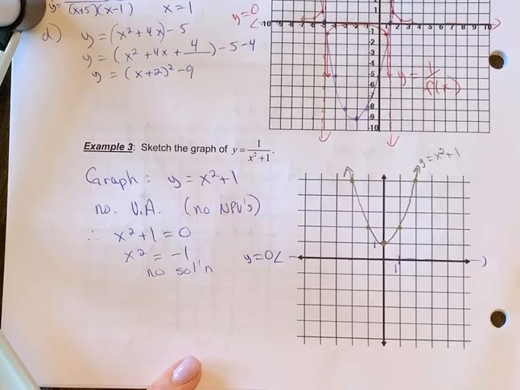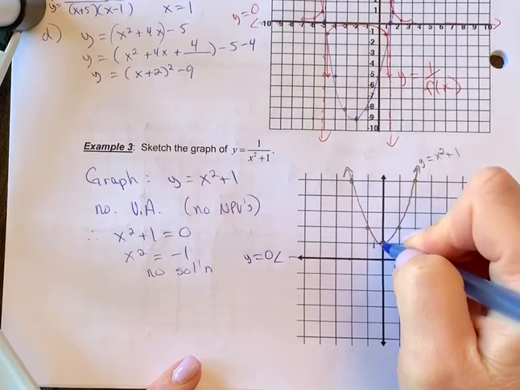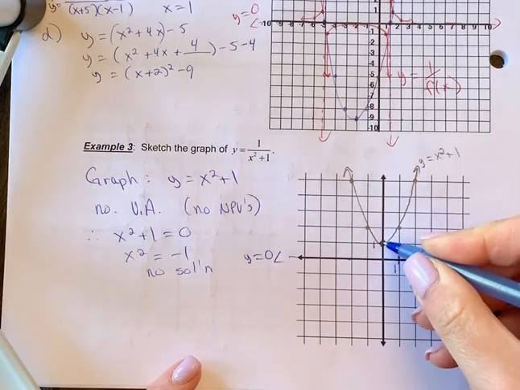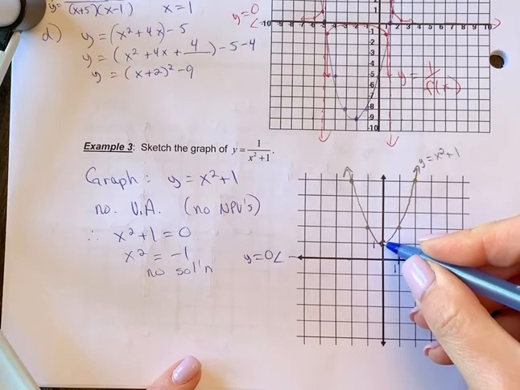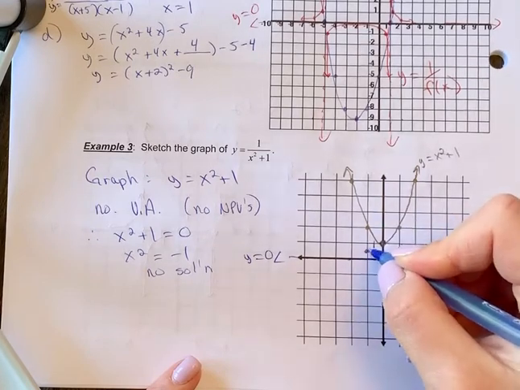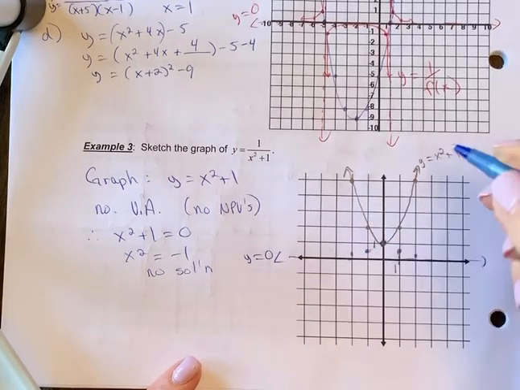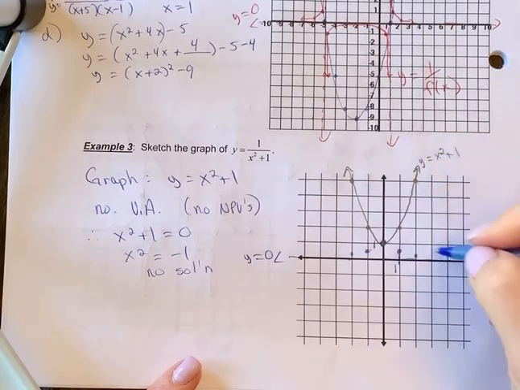Okay, then I'm going to apply all my rules. The invariant points are where y equals 1 and negative 1. I don't have any points at negative 1, but I have this point here. So y equals 1 is a key point. Take the reciprocal of all the y values otherwise. So 2 becomes 1/2. 4 becomes 1/4. If you were to extend this, 9 would become 1/9, etc.